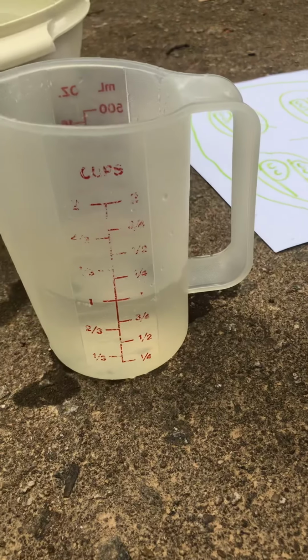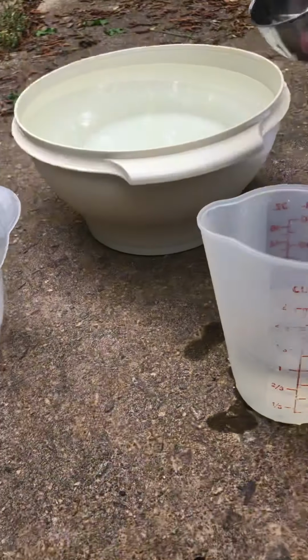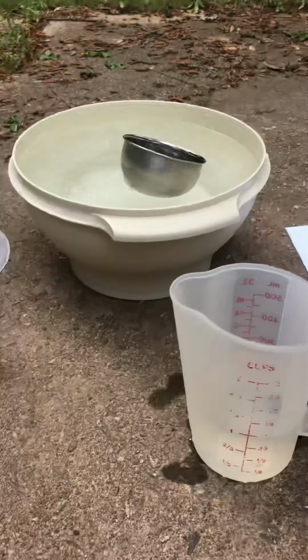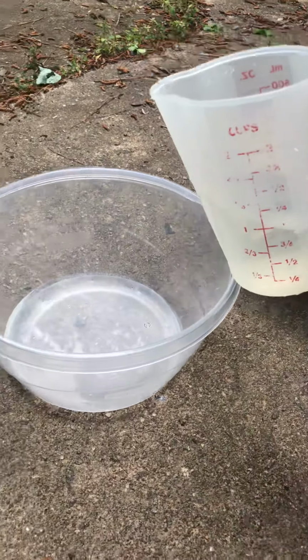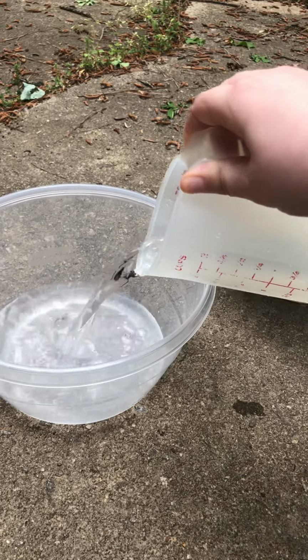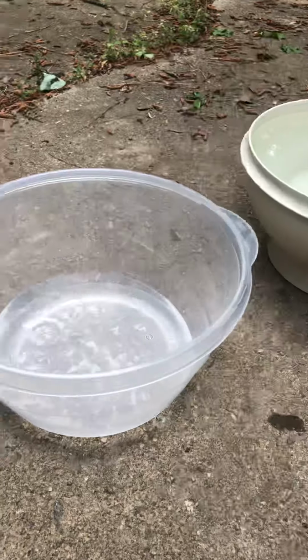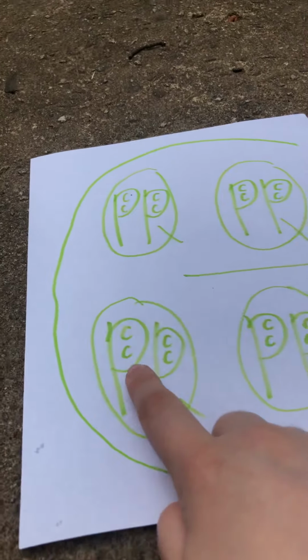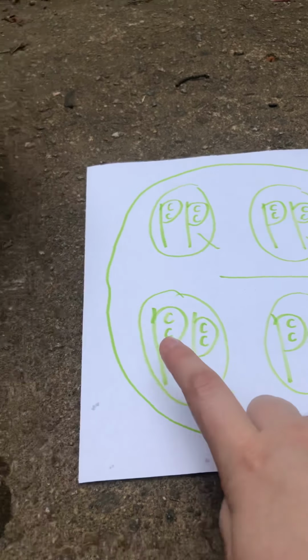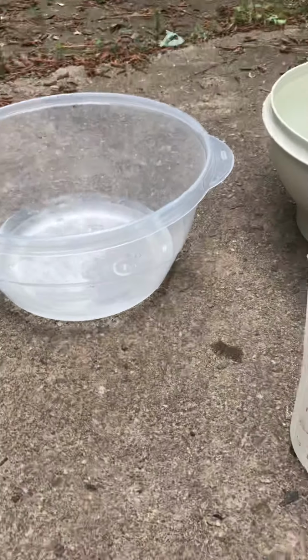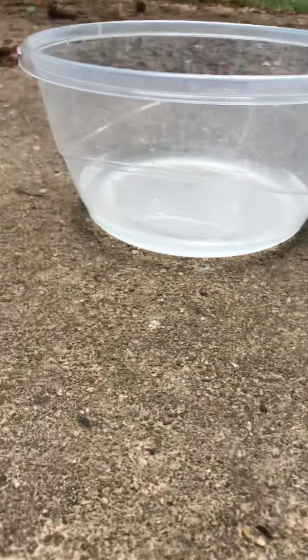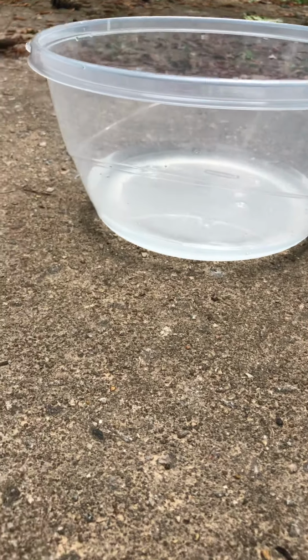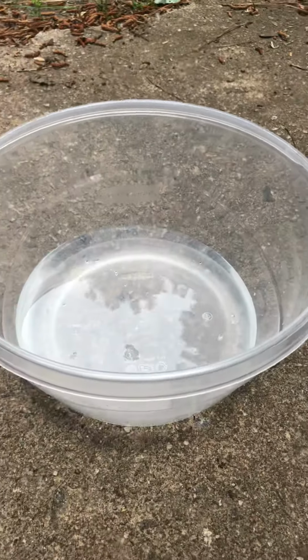Alright, that looks about like 1 cup. So we're going to pour our 1 cup in there. So now we have 2 cups, and based on our chart, 2 cups is 1 pint. So if someone says, I need a pint of water, this is what a pint would look like. It's just 2 of those cups.